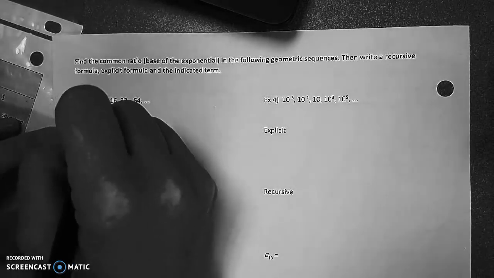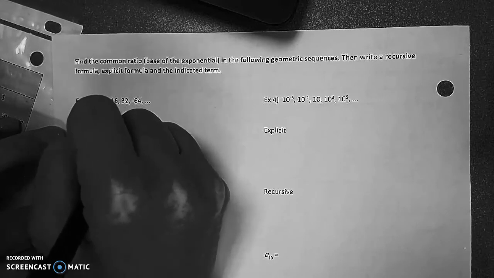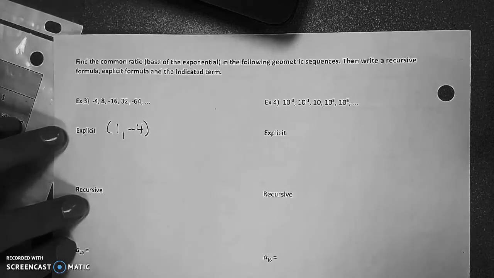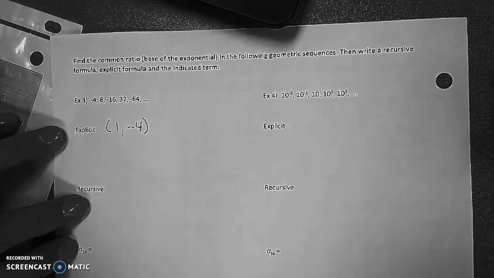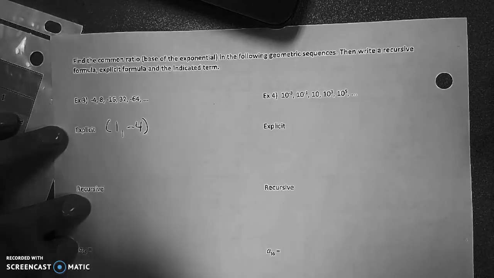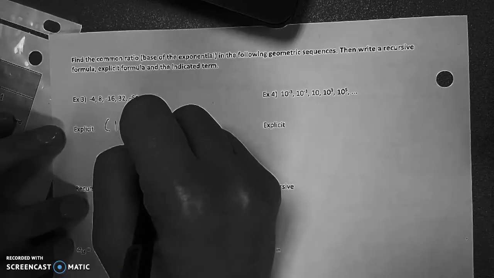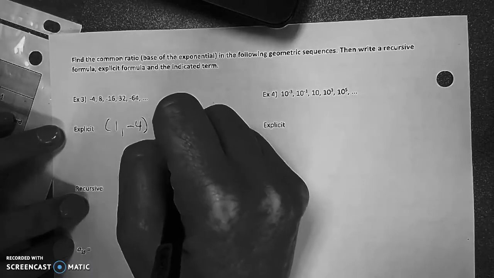There's a whole lot of ways that we can write the explicit formula for this. We just learned about that, and we can use any of these that we would like. So we'll start by knowing that term 1 is -4. That's actually a point that would be on our graph if we were to graph this sequence. And if you look, we can see that r is -2.